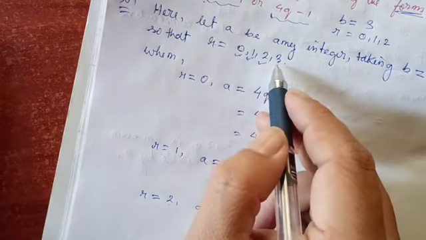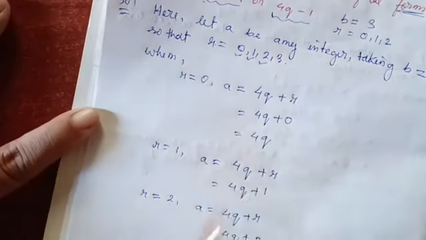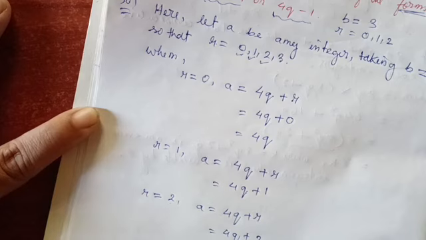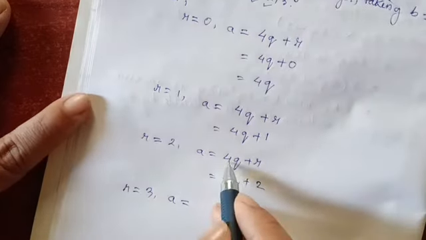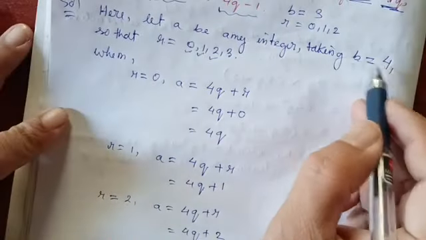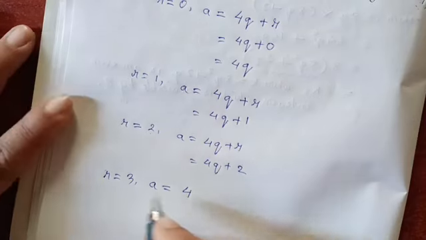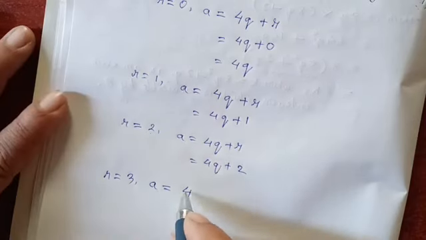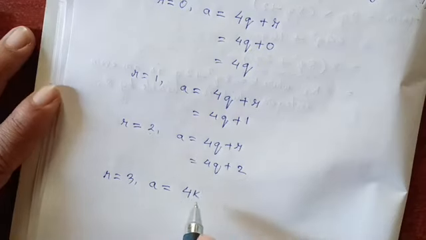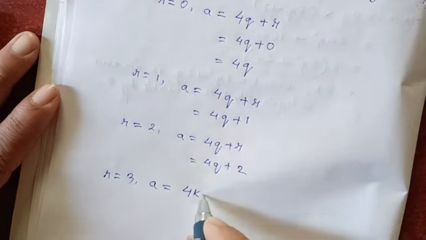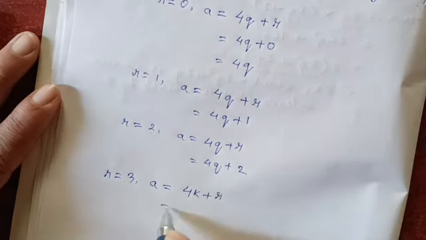Now r value 0 finished, 1 finished, 2 finished, so we are going to do it by 3. This will be the last one. When r is 3, how can you write this a? You know that our b value is 4, so always start with 4. In the last one, instead of q, you write down k. There is a reason for this. Just look: 4k plus r.